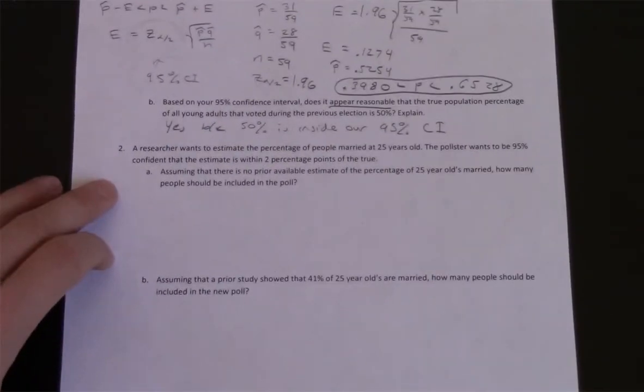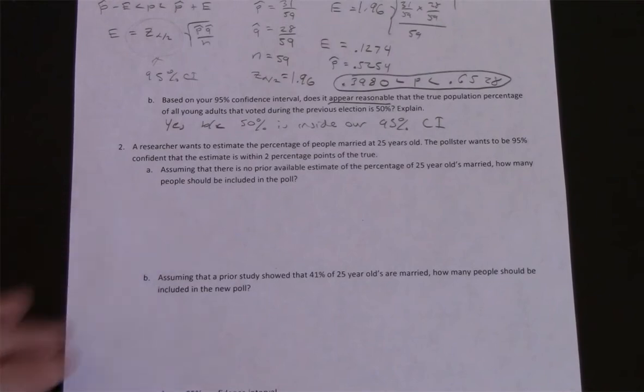A researcher wants to estimate the percentage of people married at 25 years old. The pollster, or the researcher, wants to be 95% confident that the estimate is within 2 percentage points of the truth. Assume there's no prior estimate of the percentage available. Let's go back to our formula sheet.